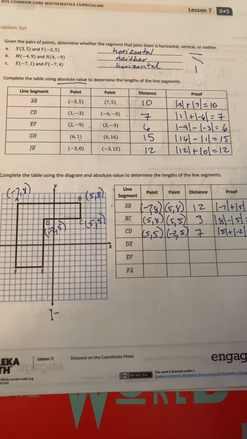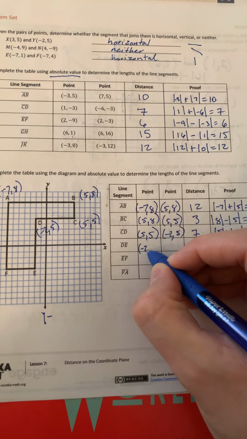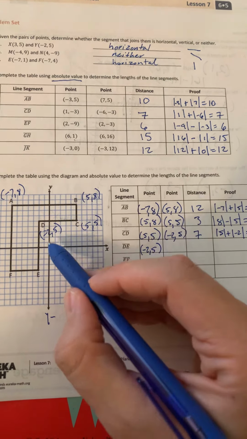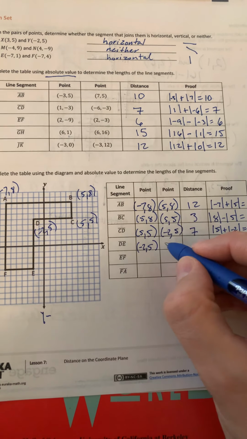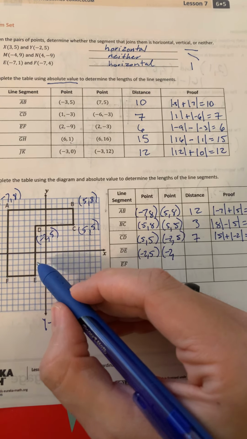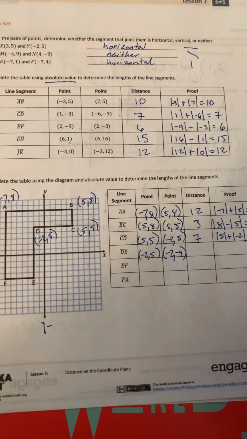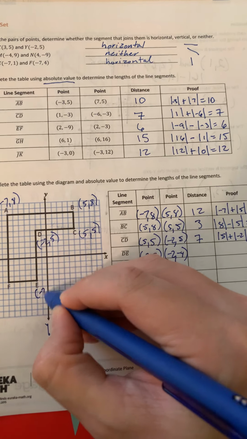Okay. And then again, we start at D, -2, 5. And then E, it travels 2 to the left on the X, which is -2. And went down 4 spots to the negative Y's, which is -4. Okay, so this one is -2, -4.